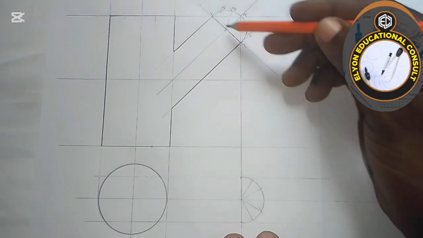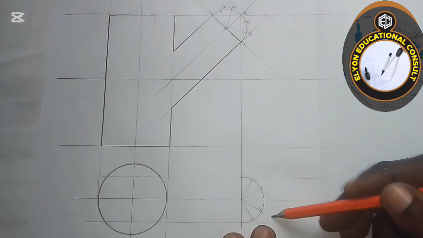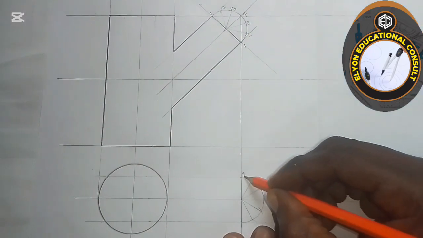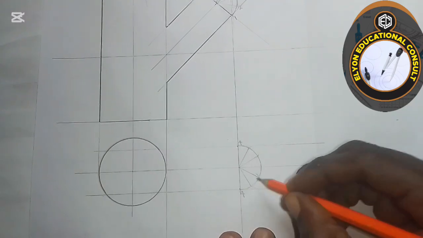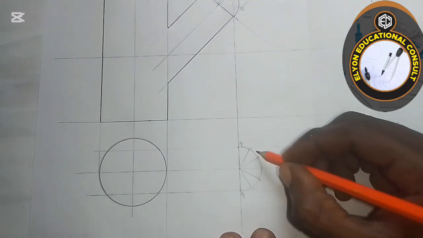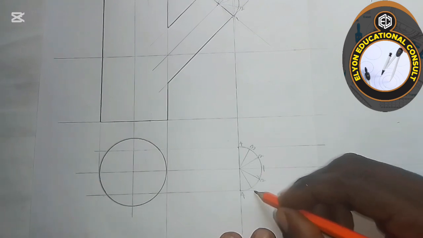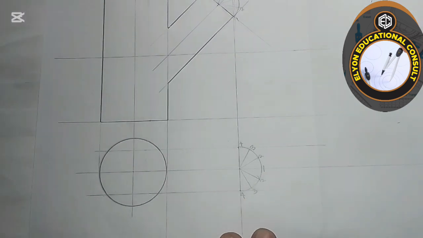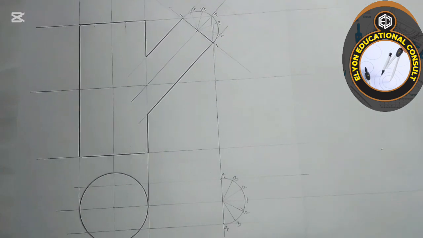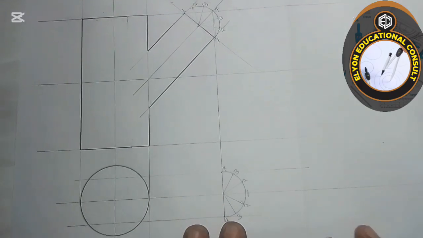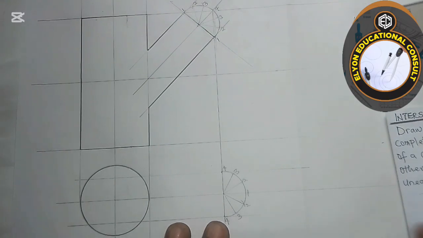Now when I number this, I will number this in the reverse way. If I say this is 1, this is 1, so I will use 4 here, 4 here. Then you can say this is 3, 2, 1, 2, 3, and this is the 4. Okay, now the next thing I'm going to do, I want to draw the line of intersection.